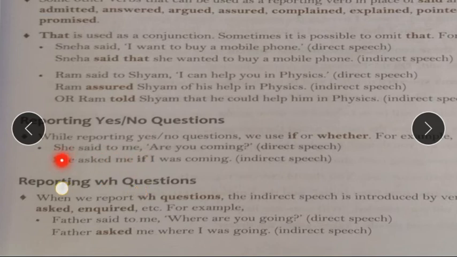She is the speaker. Said to me, me is the listener here. But here, reporting a yes or no question, she is asking. She said to me, "Are you coming?" That is the direct speech. Now you have to change it into indirect. She asked me, because she is questioning, no? So she asked me if.